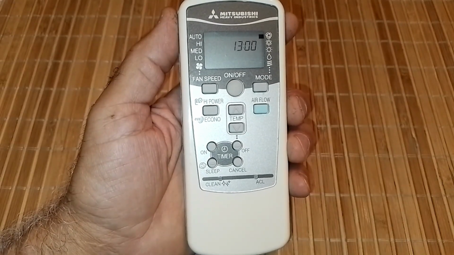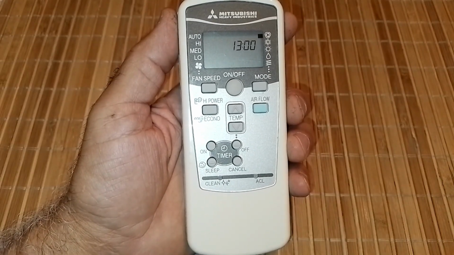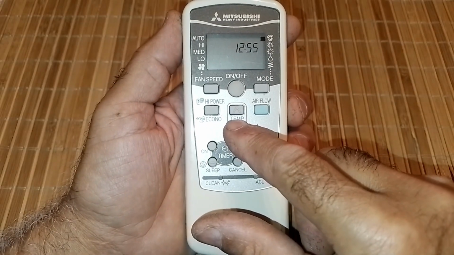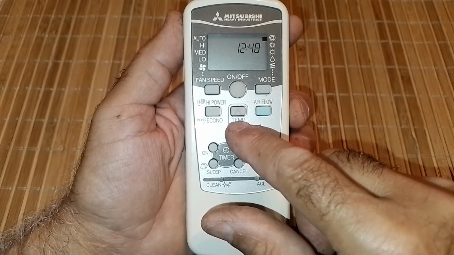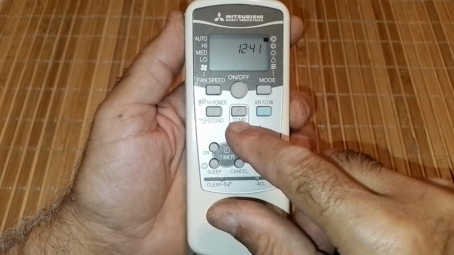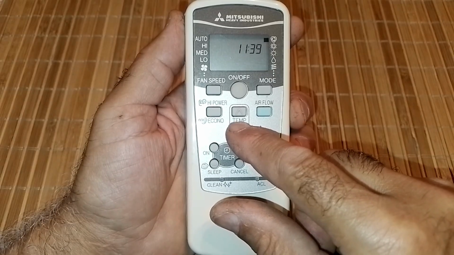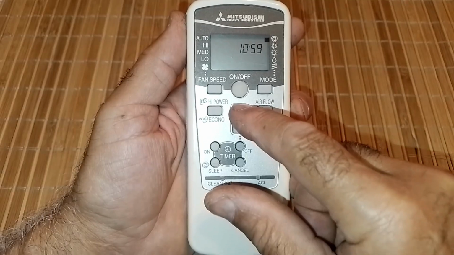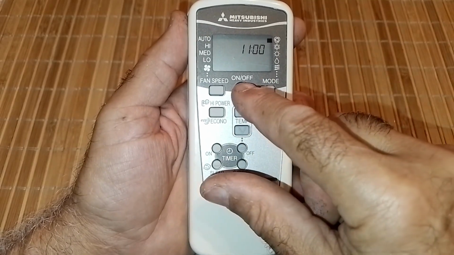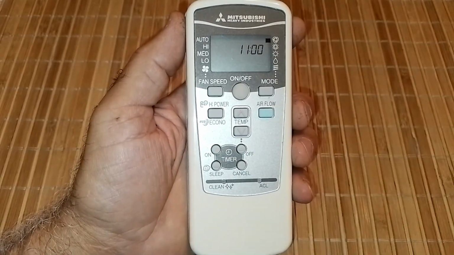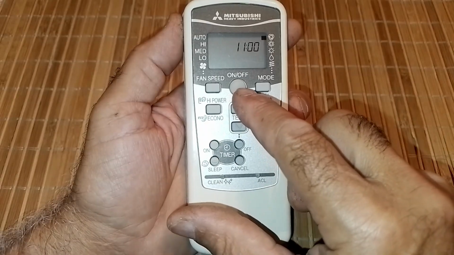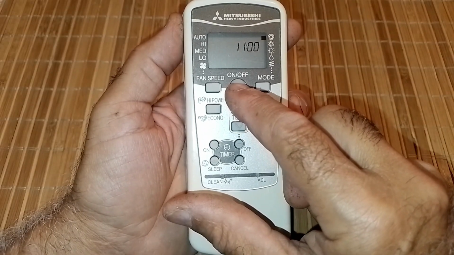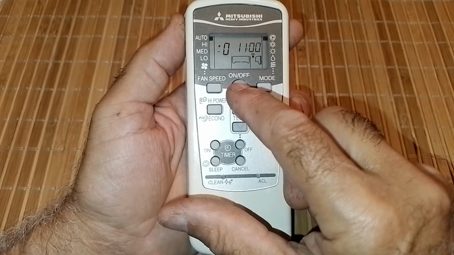For example, it is 11 o'clock now. We use the temperature buttons to set the clock. And we confirm by pressing the on-off button. This is the on-off button of the air conditioner. With its help we can turn the air conditioner on and off.